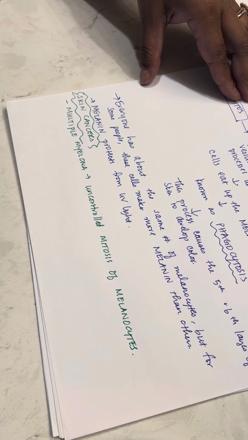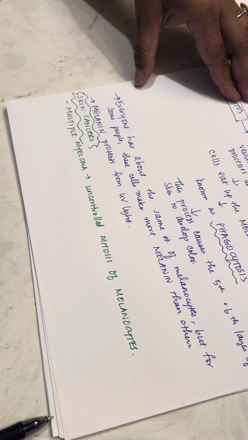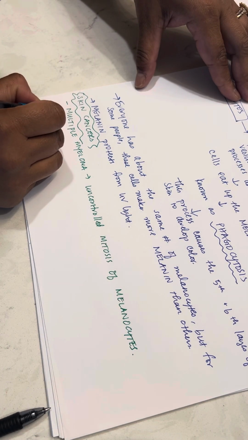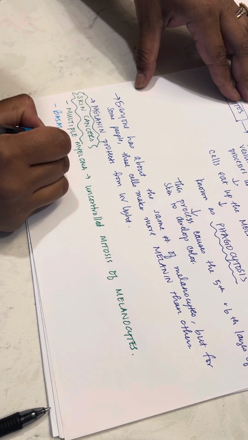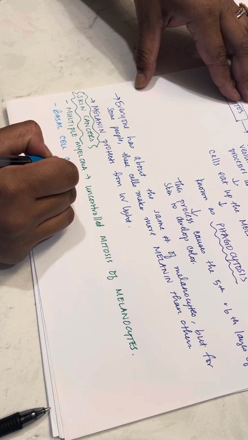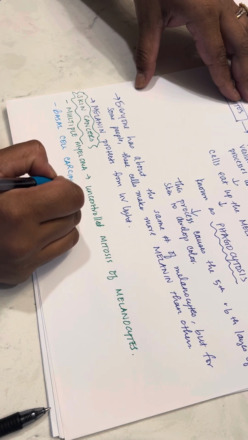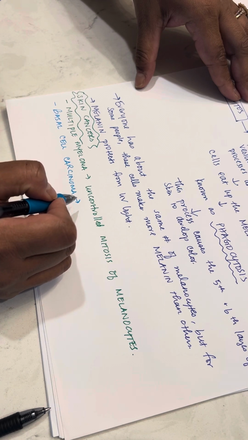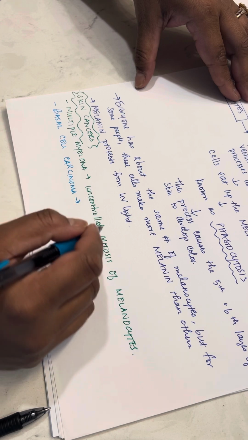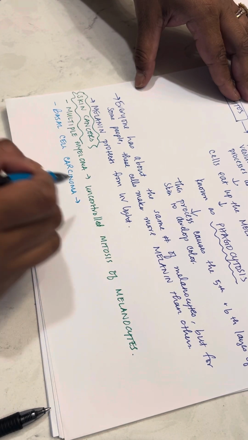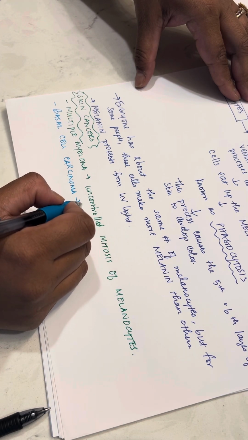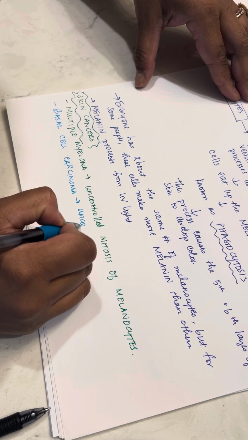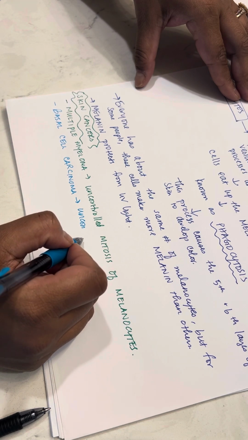Okay. Another type of cancer is basal cell carcinoma. And carcinoma pretty much means cancer. Basal cell carcinoma is uncontrolled mitosis of cells in the stratum basale layer.